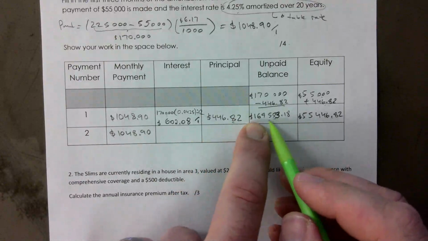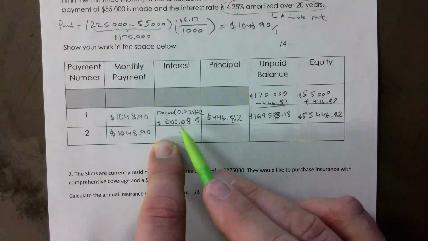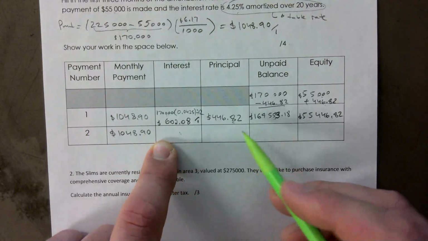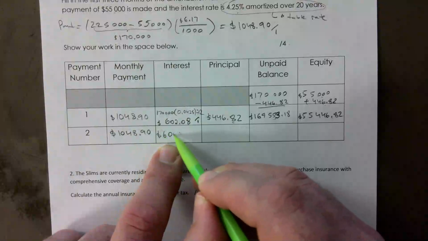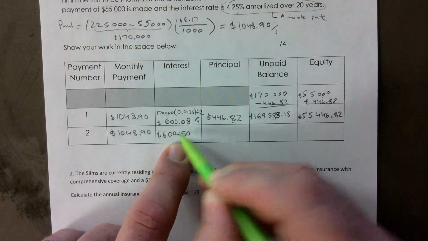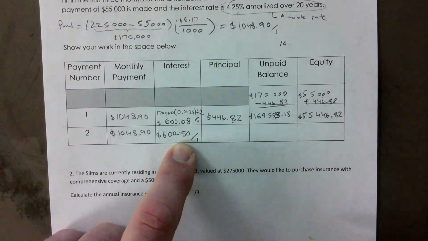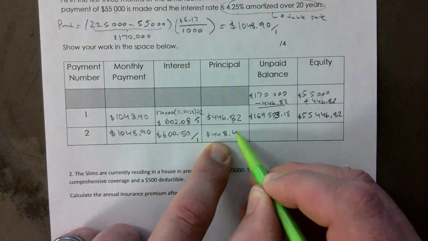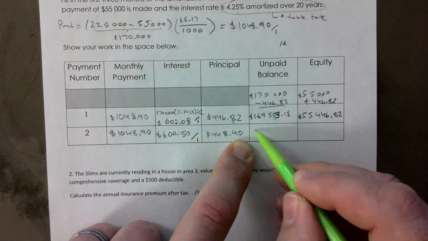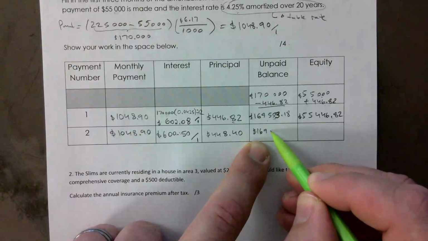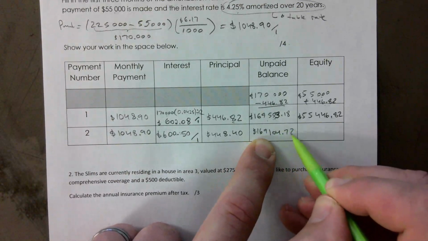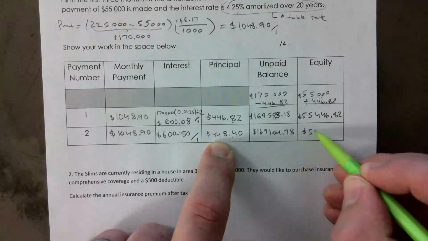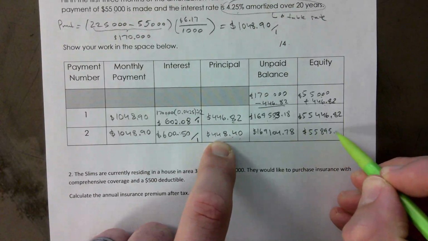Then you take this number and repeat this process here. You use the same formula, except for this is going to be that number right there. You get 600.50. Okay? That's also worth a mark. And then you subtract, so that'd be 448.40, and then you subtract from this, you get 169,104.78, and you add these two together to give you 55,895.22.